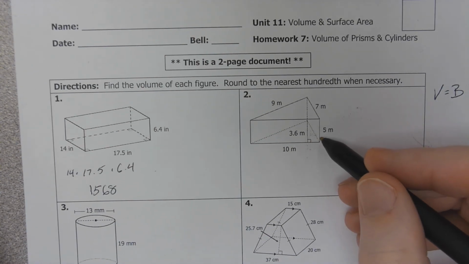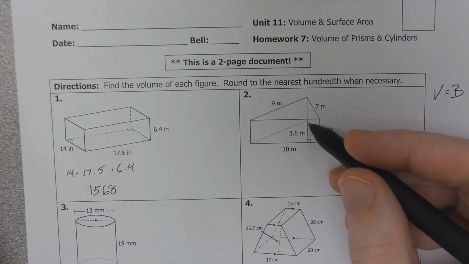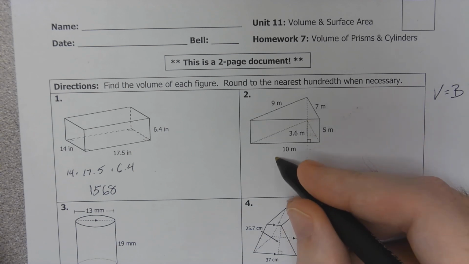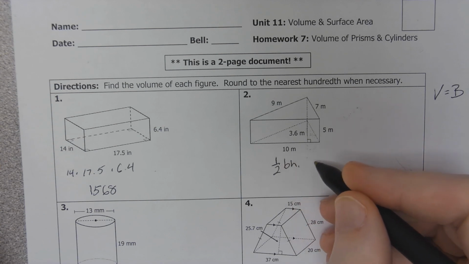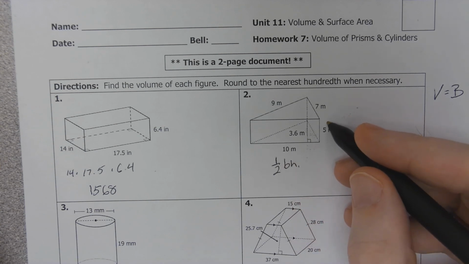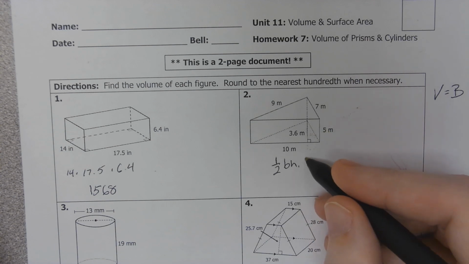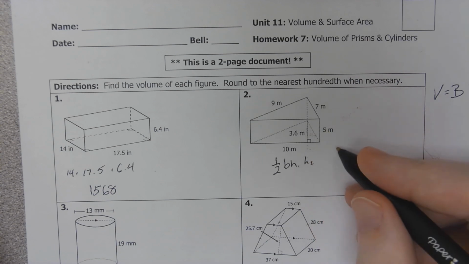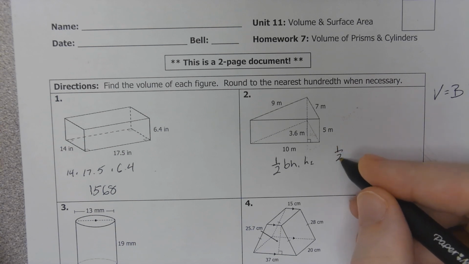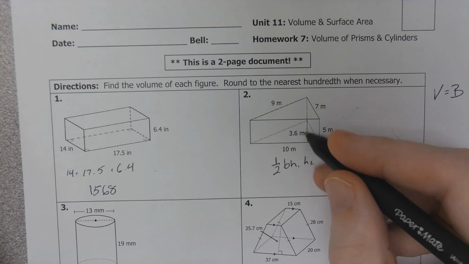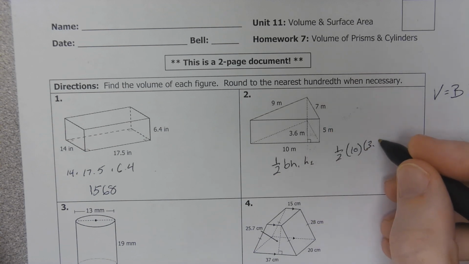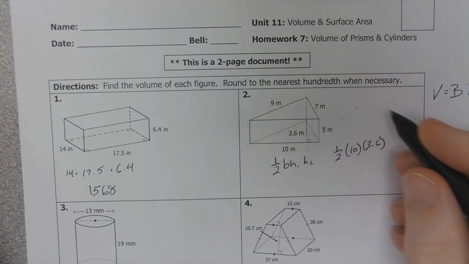Now, for a triangular prism, the area of the base is the area of the triangle. Well, that's the height of the triangle. So it's 1/2 base times height, so I'm going to call that height 1, times the height of the prism, which is 5, so height 2. So that's 1/2. The base of the triangle is 10. The height of the triangle is 3.6. And the height of the prism is 5.